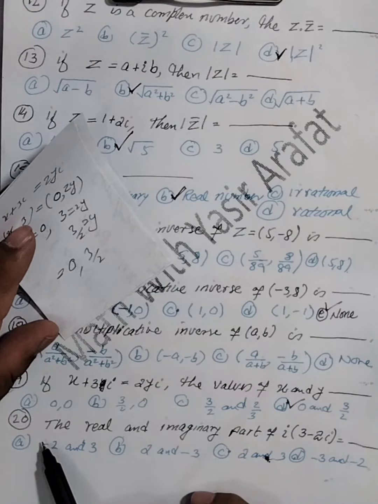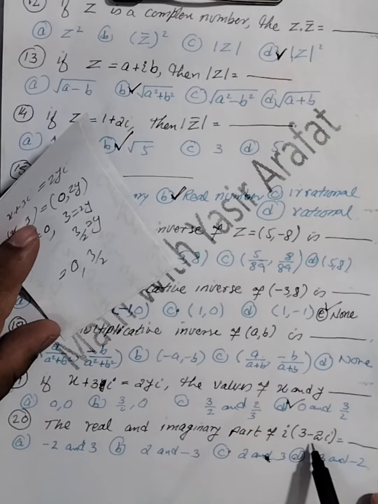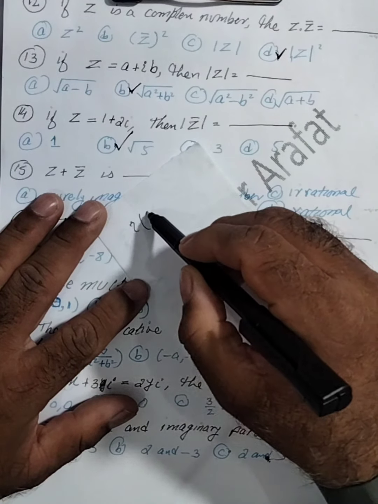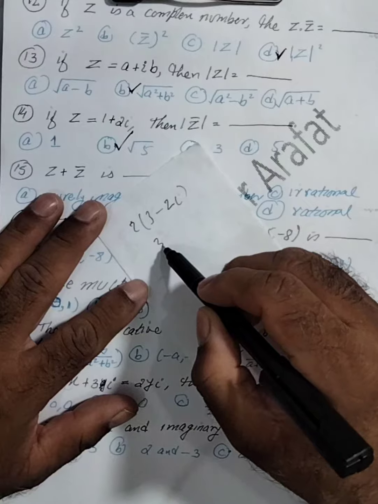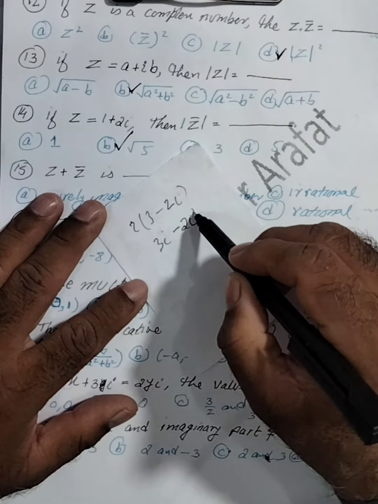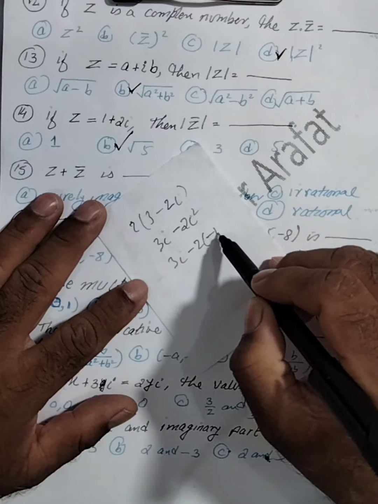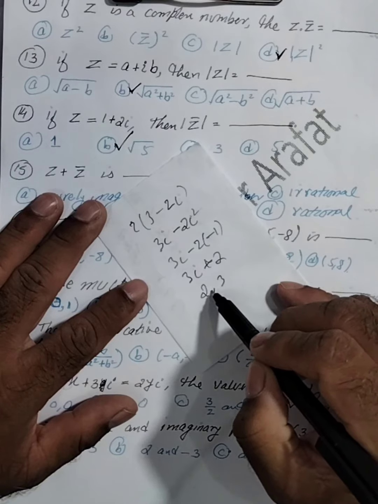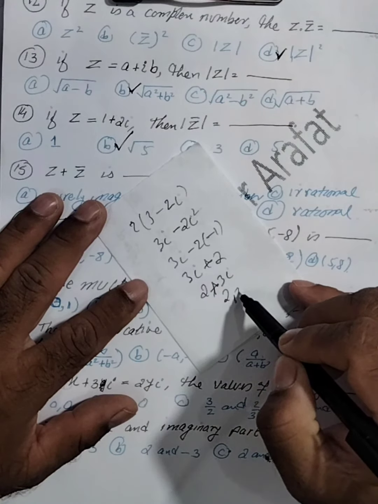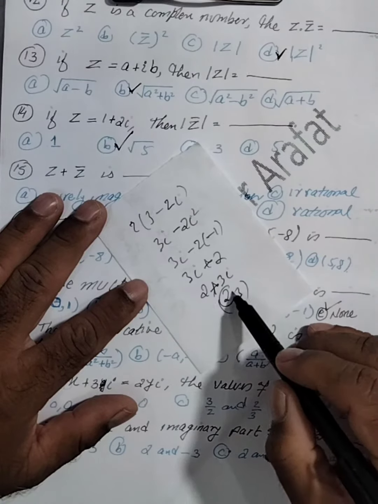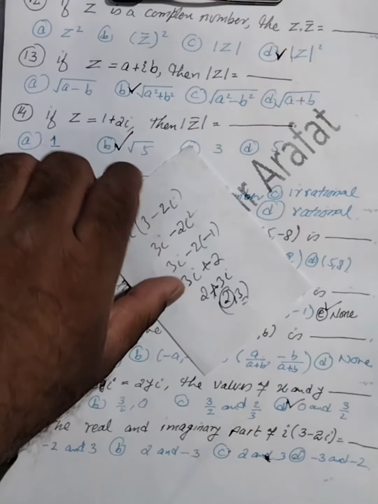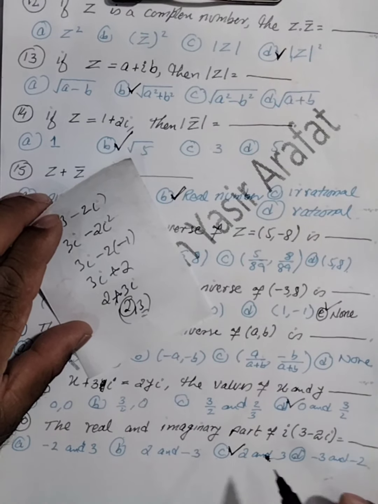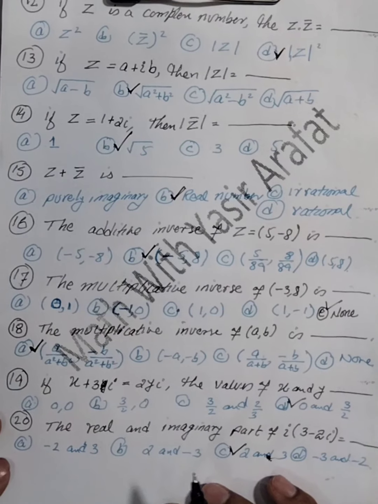Now come to the 20th MCQ: the real and imaginary part of iota times 3 minus 2 iota. When we multiply, this is 3 iota minus 2 iota squared. Iota squared is minus 1, so minus minus becomes plus. We write it in ordered pair, so the real part is 2 and the imaginary part is 3. So the C option is correct for the 20th MCQ.